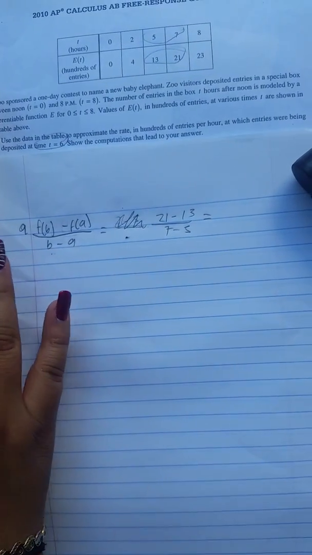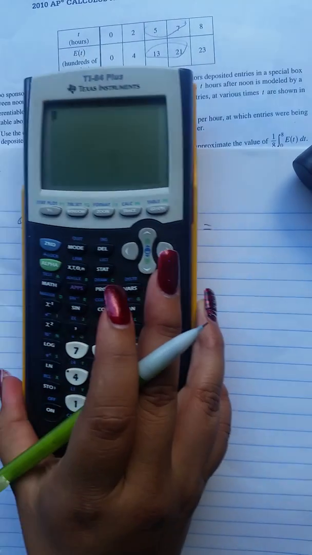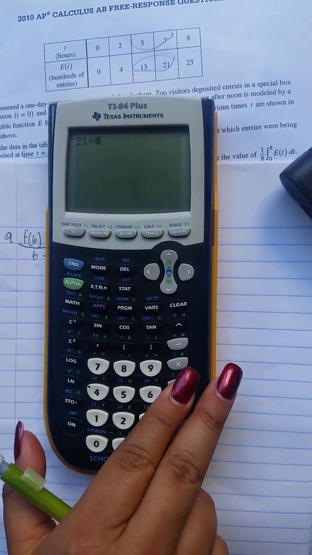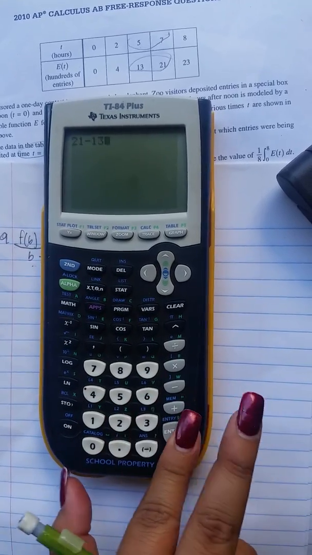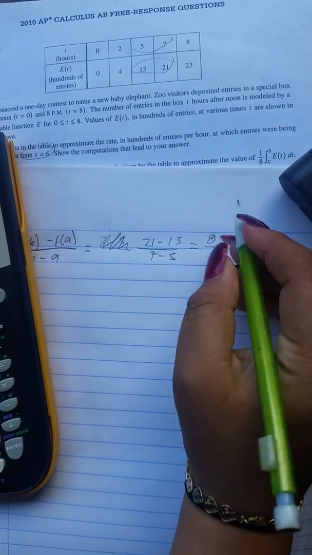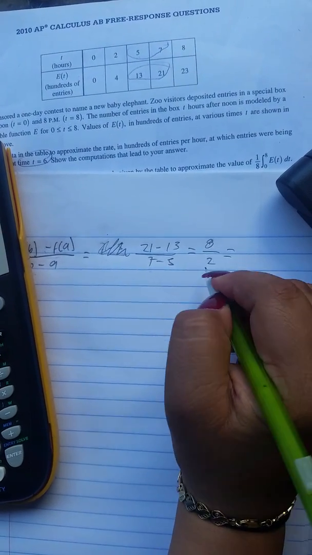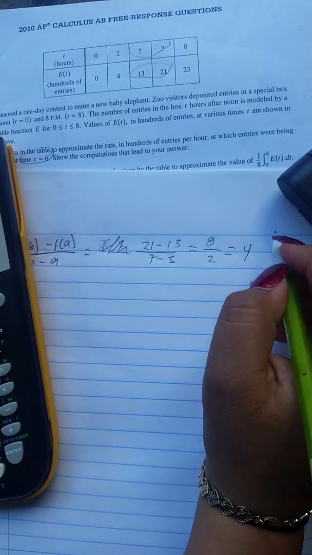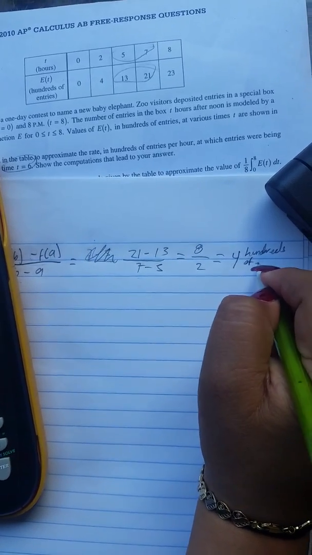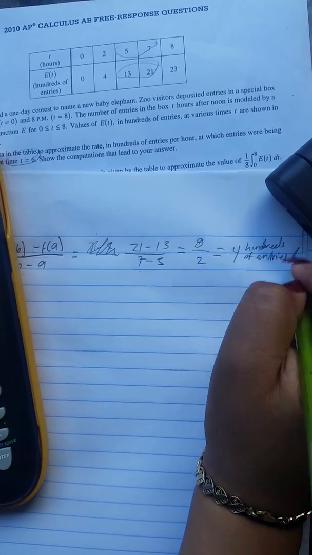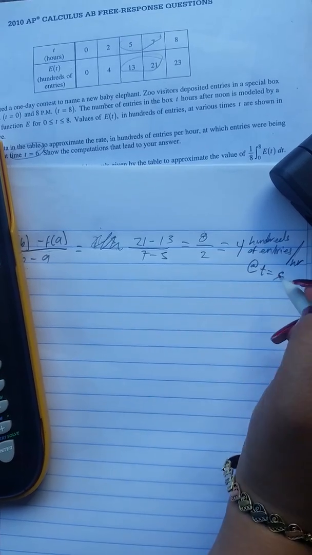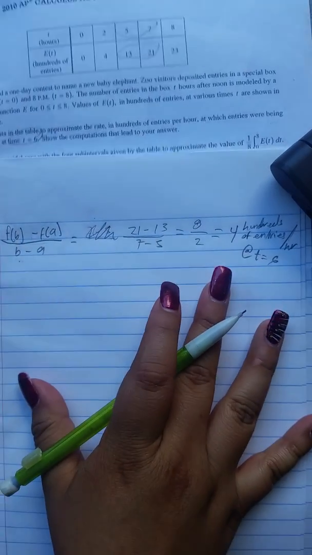And I think any of us can do basic math, but in case we're not able to do that, we can input it into our graphing calculator. 21 minus 13 is equal to 8. And 7 minus 5 is equal to 2. 8 divided by 2 is 4. So that gives us 4 hundreds of entries per hour at t equals 6. So that's all we have to do for letter A.